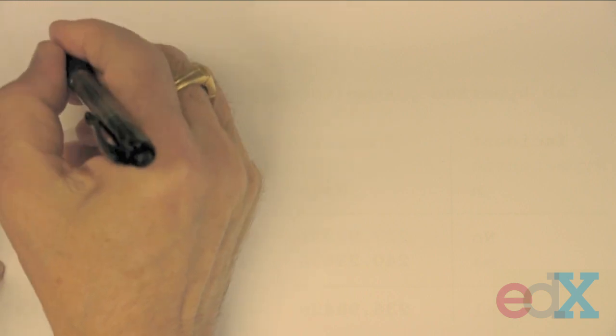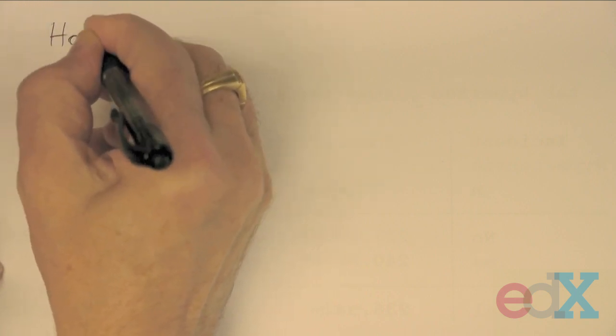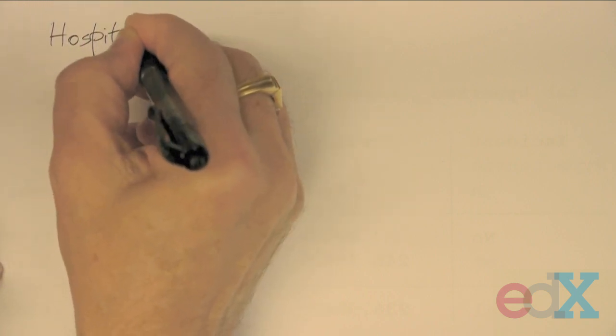Okay, so let's see where we might find some use for this. For example, suppose I've got a hospital, and what I want to do is find out what the mortality rate is for my hospital, so that if I am looking for a hospital, I might look at the hospitals and see which is the hospital with the lowest mortality rate. And I might think, oh, okay, that's the best hospital. That's where I'd like to go if I have to go to the hospital.